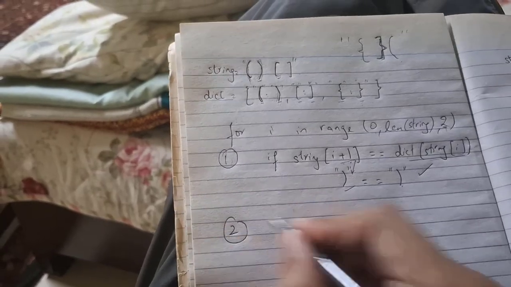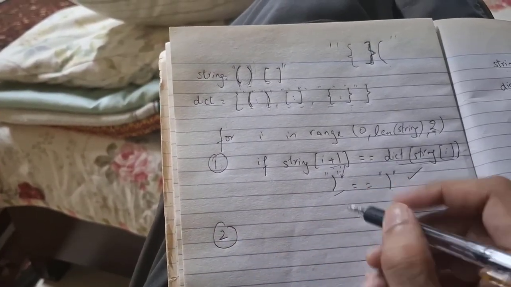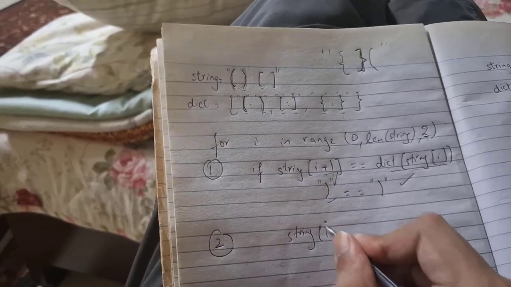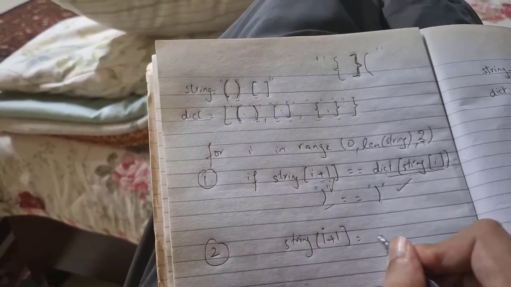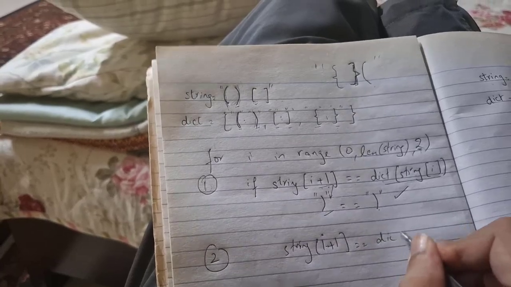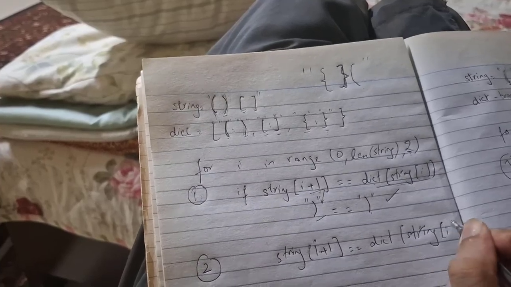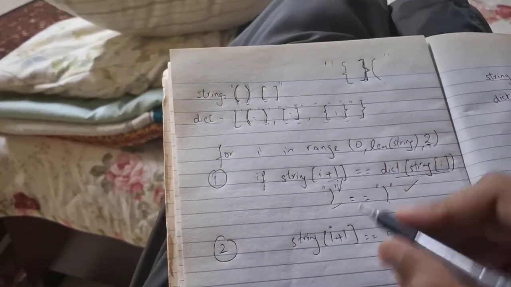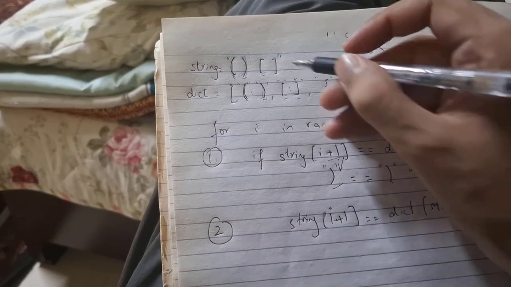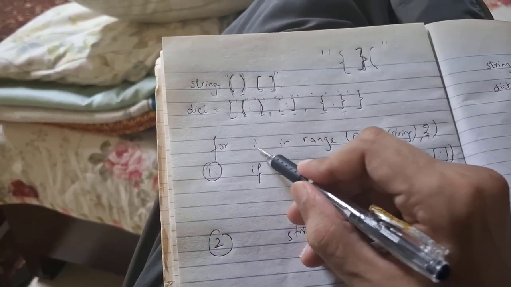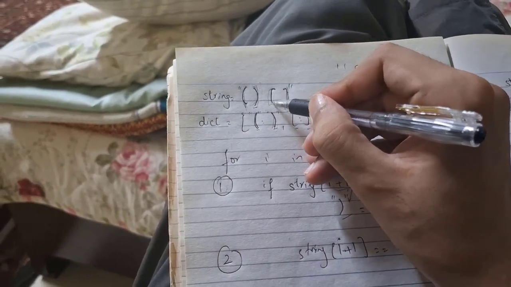Next, we would see string of i plus 1, whether we would check if it is equivalent to the value according to the dictionary. So the next string i plus 1 would be this closing bracket, because in the for loop we would be getting the opening square bracket.